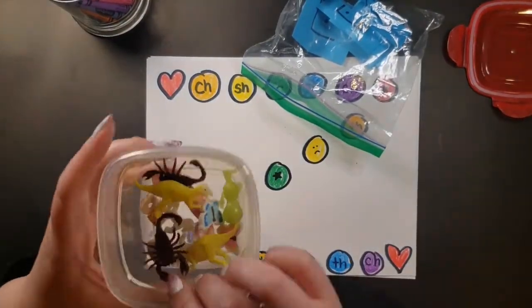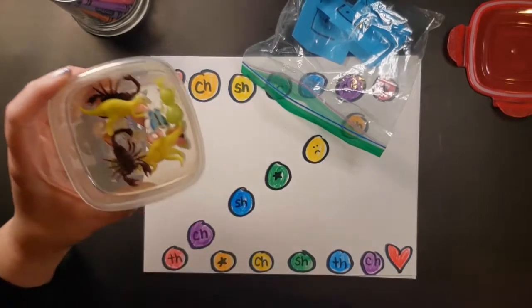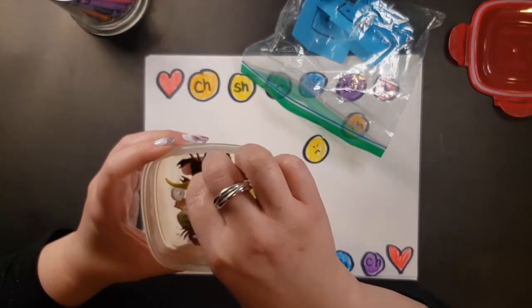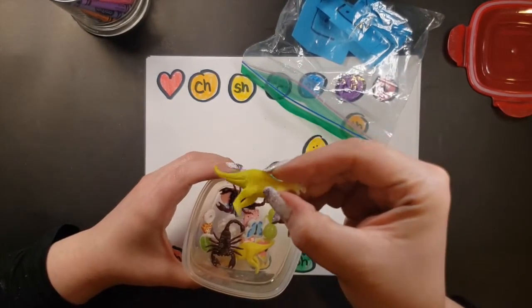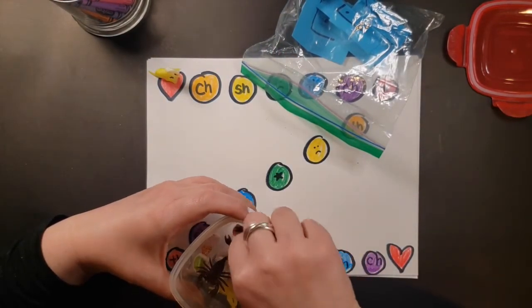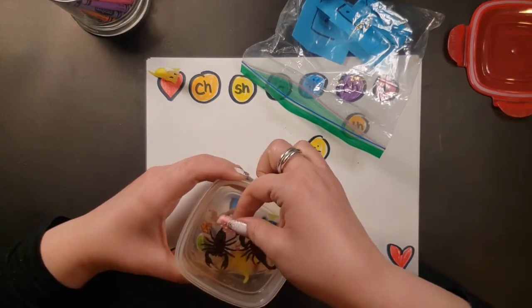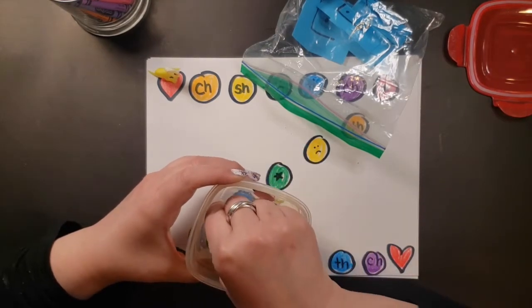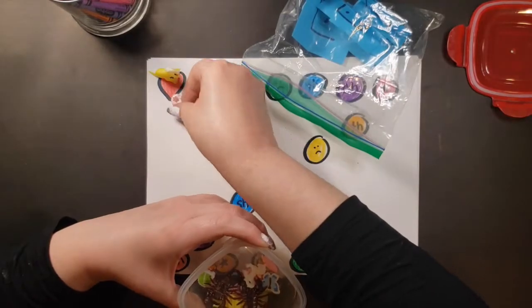My next big decision is, what do I want my player pieces to be? I definitely think I want to use this dinosaur. And I think I want, I don't know. Oh, look, a little donut. I'm going to pick that.